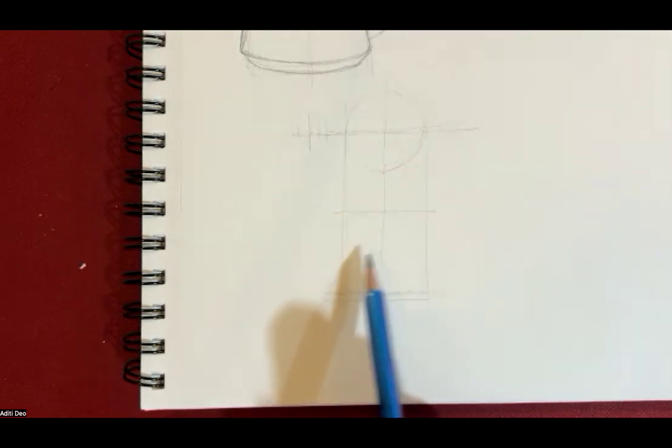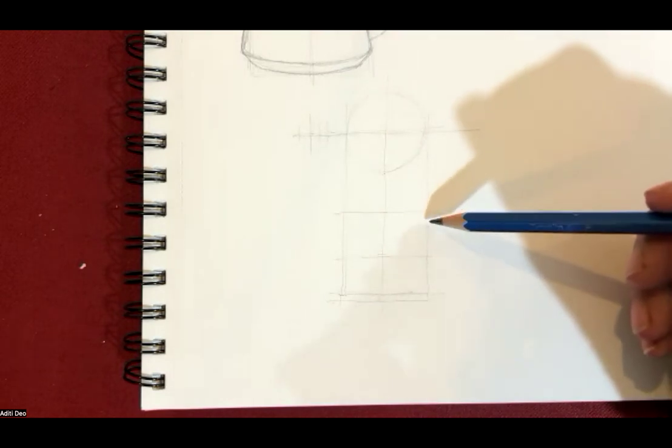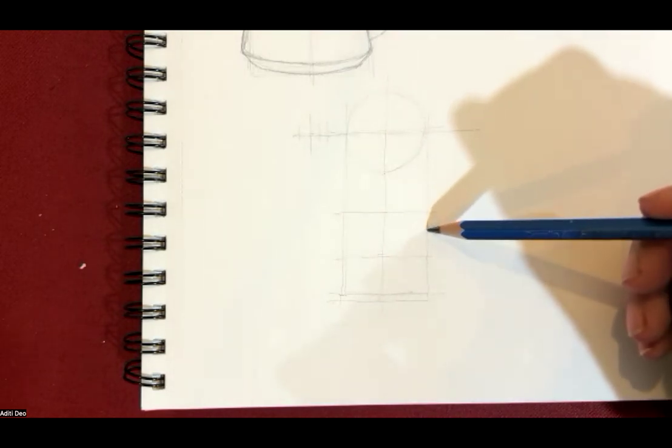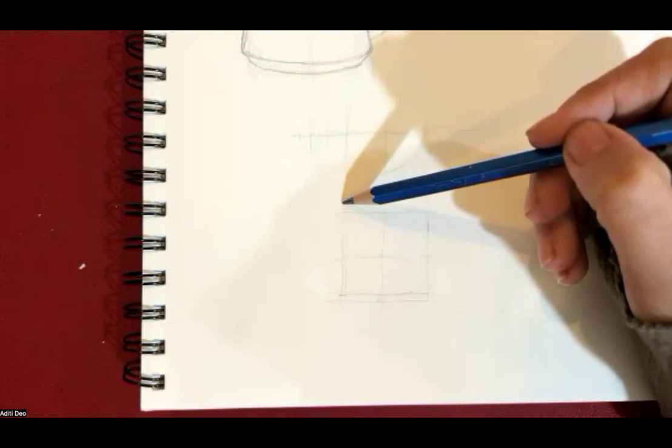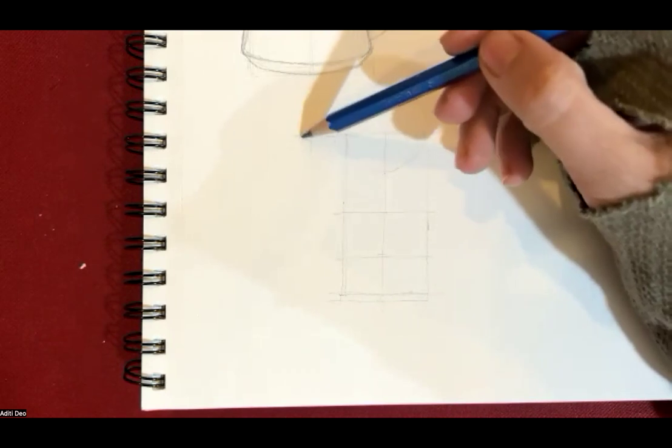Expand this line, expand this line. Then you get a point for the handle on the left and a point for the spout on the left, right, and then spout on the left.